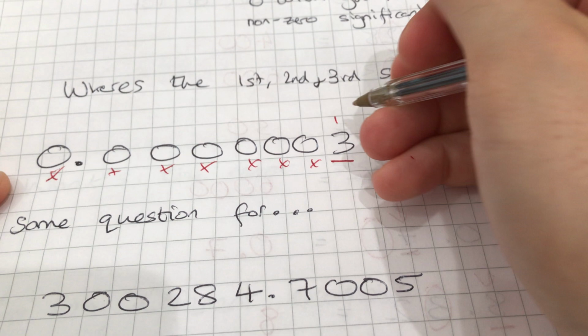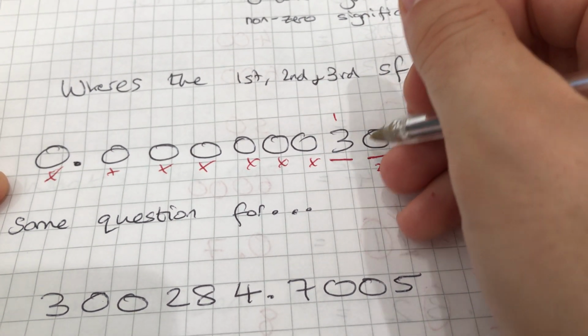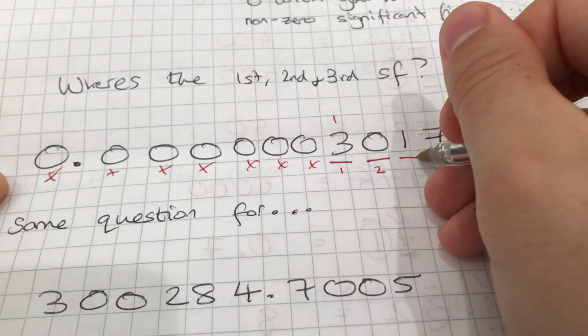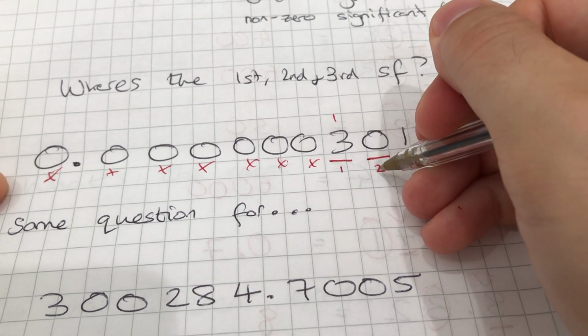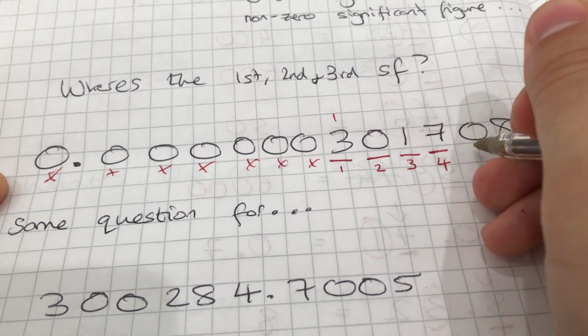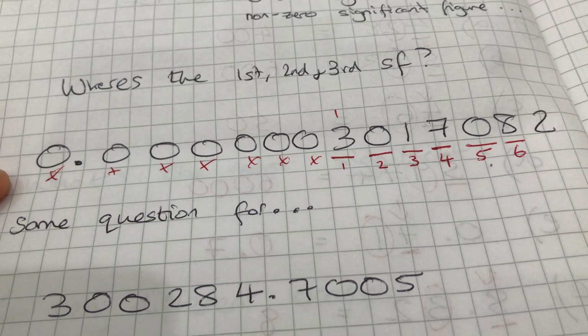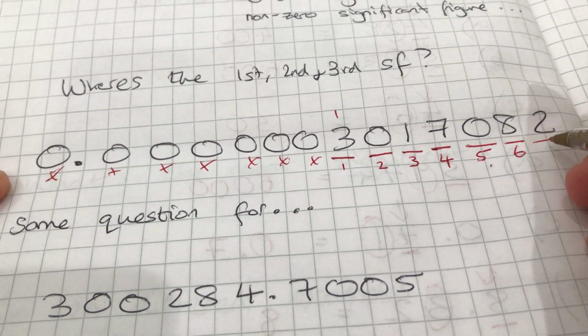And once you found the first sig fig, that's the second. Okay, so that's the first. That's the third. Even though that's a 0, that still counts because it's after a non-zero. That's the fourth. Again, 0, but still counts. That's the fifth, and that's the sixth. I've only asked you the first, second, and third, but you get the idea. Oh, and that's the seventh.